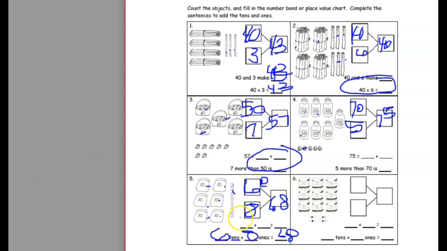And then right here is where I would put my 60 plus 8 equals 68. Then over here, 1, 2, 3, 4, 5, 6, 7, 8, 9, 90. 1, 2, 3, 4. What's 90 plus 4? 94.